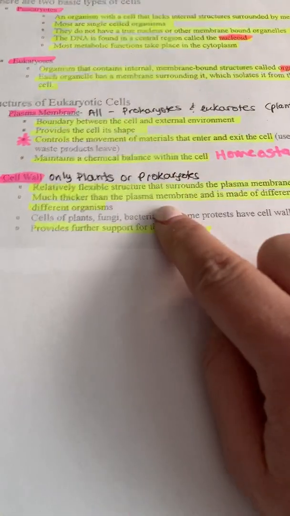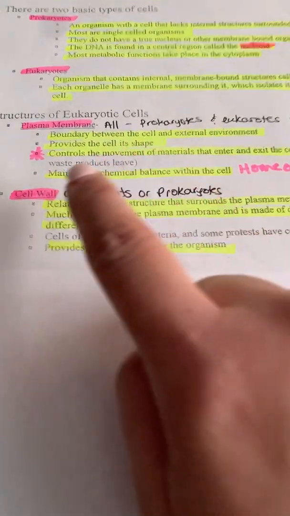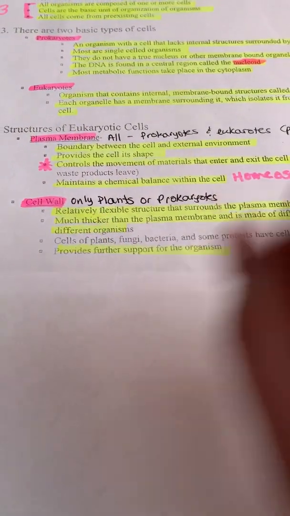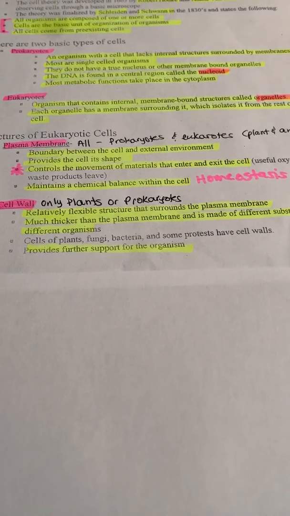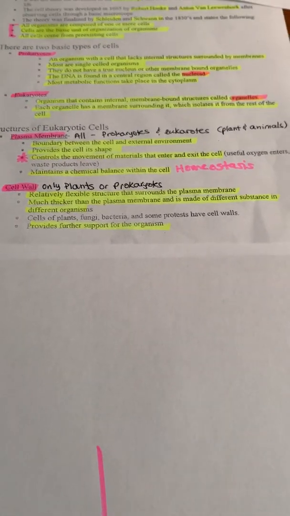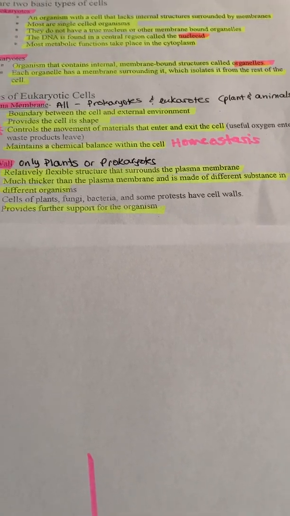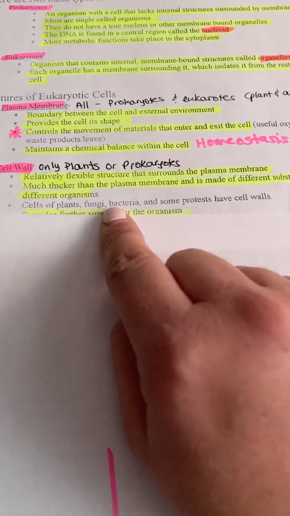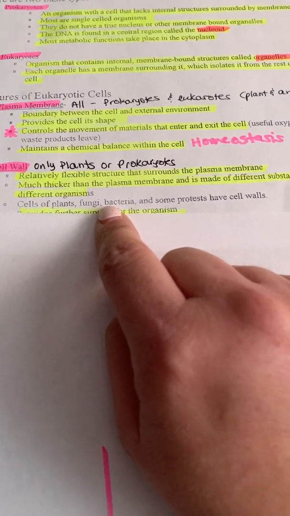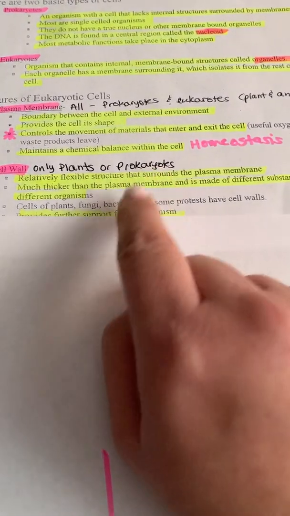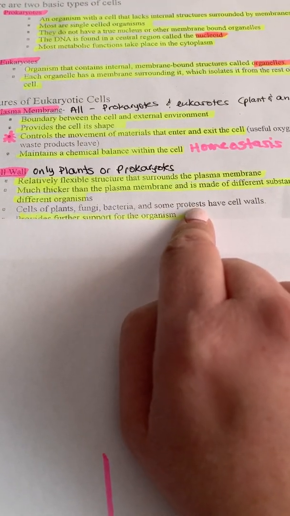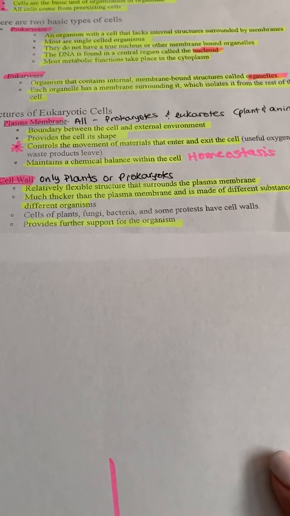Plant cells and the prokaryotes have what's called a cell wall. It's a relatively flexible structure that surrounds the plasma membrane. It's much thicker than the plasma membrane and is made of different substances in different organisms. Things like plants have them, fungi, so fungus like mushrooms, bacteria, which are your prokaryotes, and some protists, which are single-celled organisms, have cell walls. And it's just there for further support.